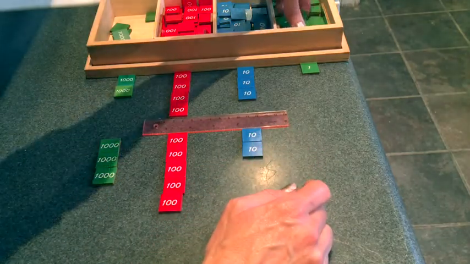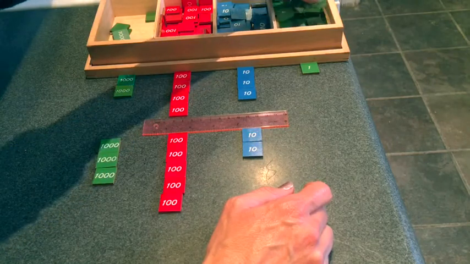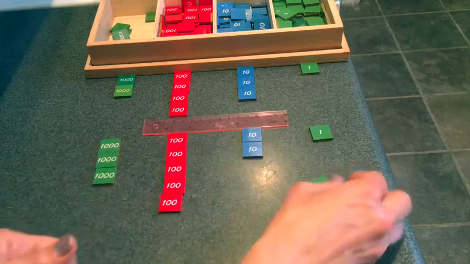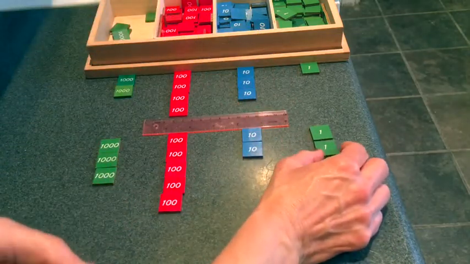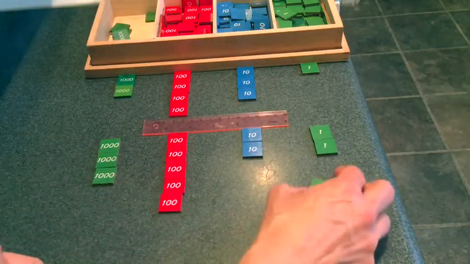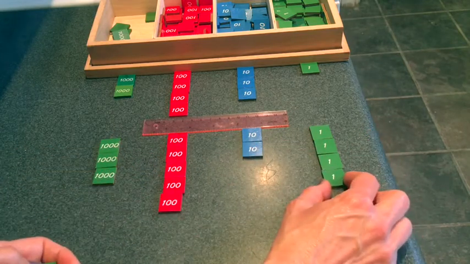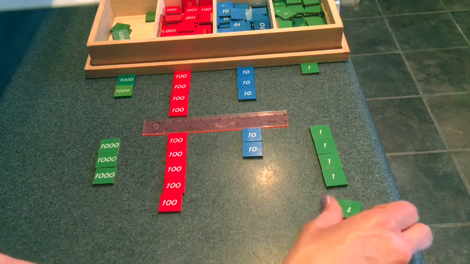Then units. I want to make sure these units line up below the other units. So each category goes under its same category from before, right?